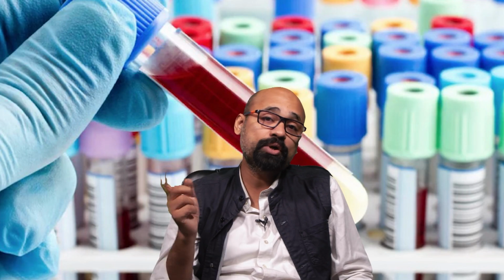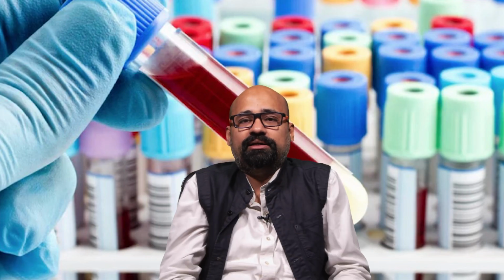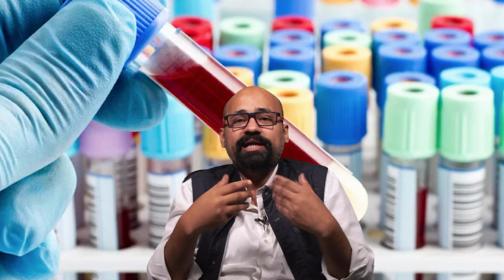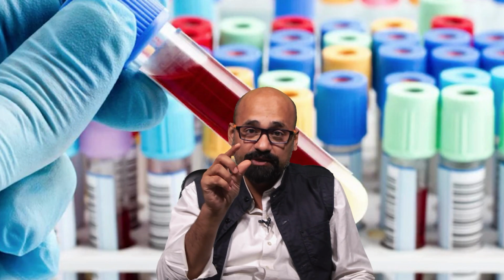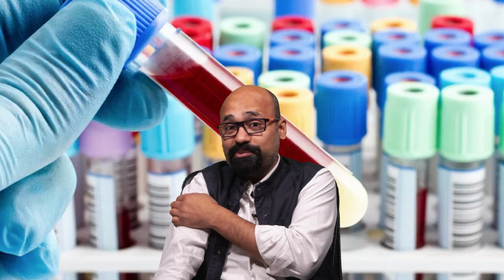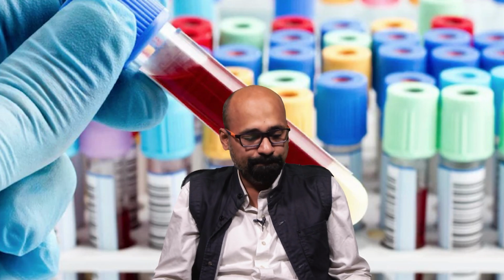But if you allow the blood to clot without adding any agent, in fact you can add agents which can expedite the clotting process, then the liquid that you get is called serum. In that there is no fibrinogen, because fibrinogen is already utilized in the clotting process.